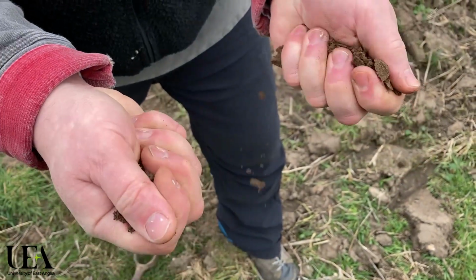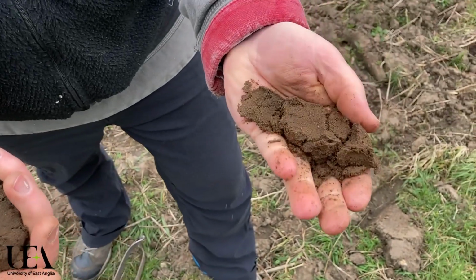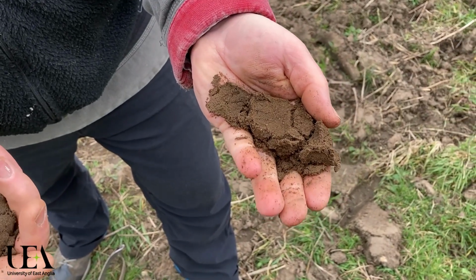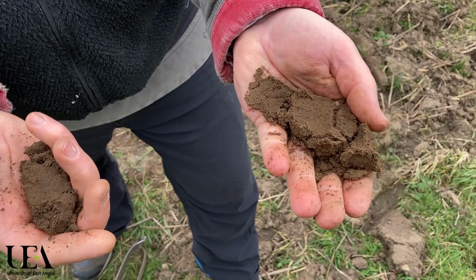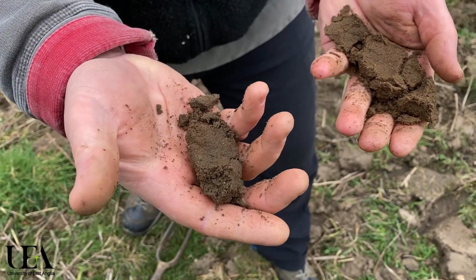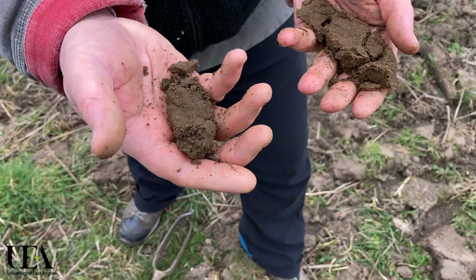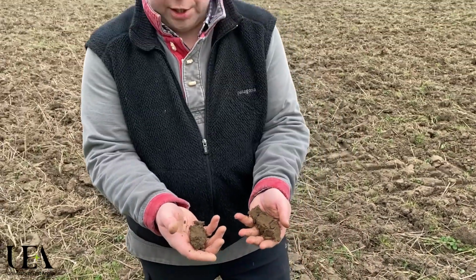It sticks together better, as opposed to the slope soil, which is much more sandy, would be much more freely drained, much more prone to drought, whereas the soil over here with the accumulation of silt has got a lot better water storage capacity and probably won't have problems with water shortage in the summer months.